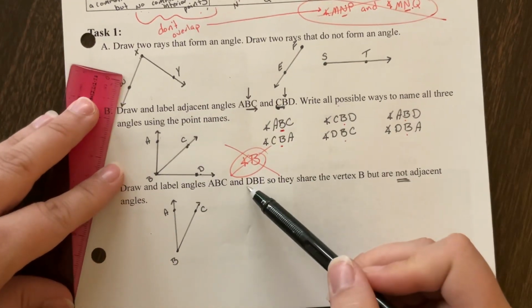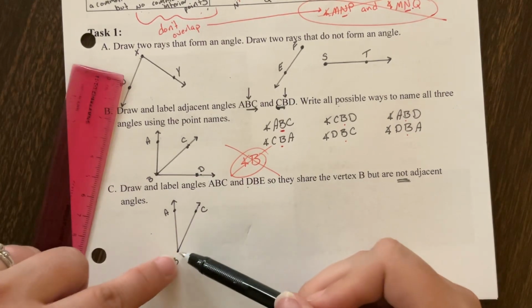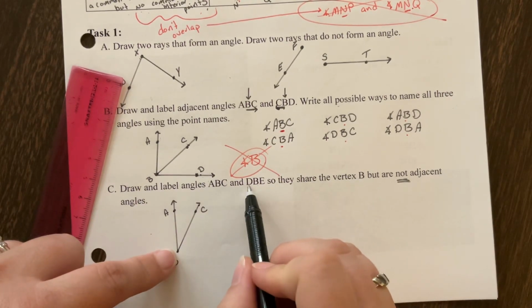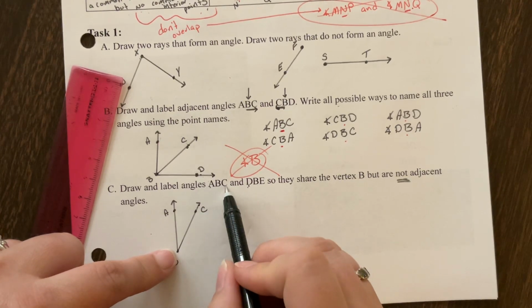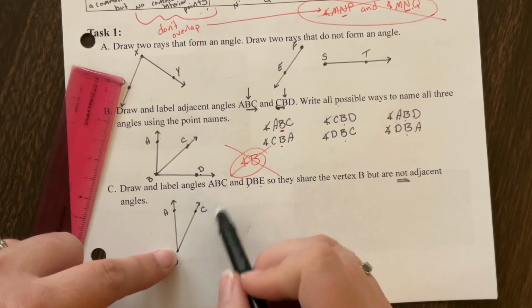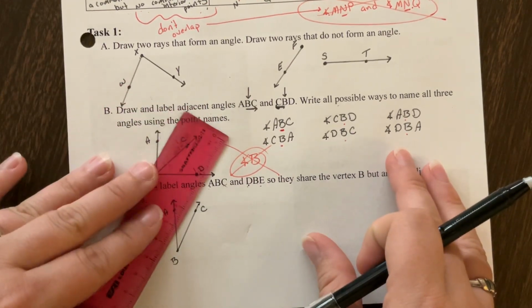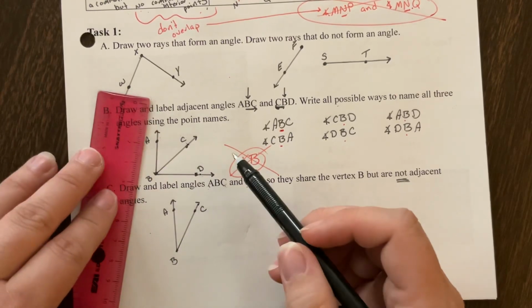And we want angle DBE. Notice B is the vertex, but D is not a point on this angle, and E is not a point. So as long as I have my vertex B, I can have that other angle anywhere I want, as long as it's not on either of these sides.